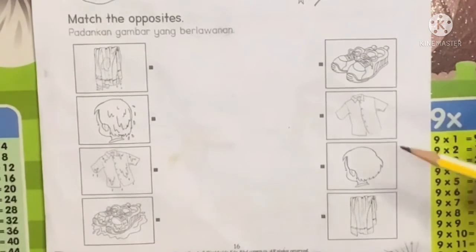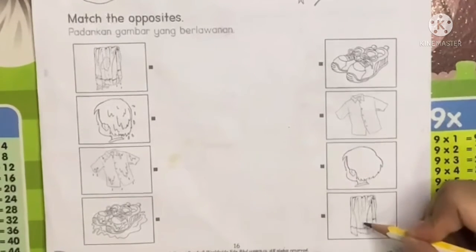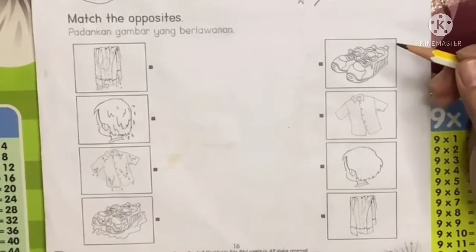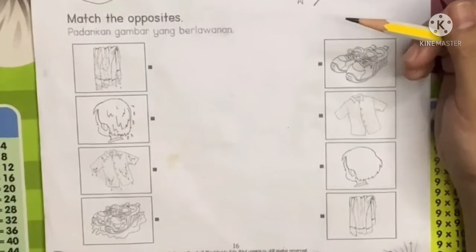Now on this side, a pair of dry shoes, a dry shirt, someone with dry hair, and a dry towel. Alright children, now let's match the pictures.